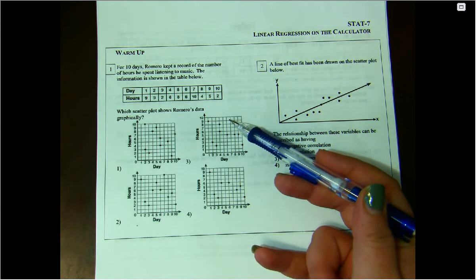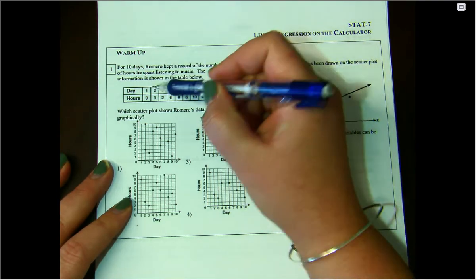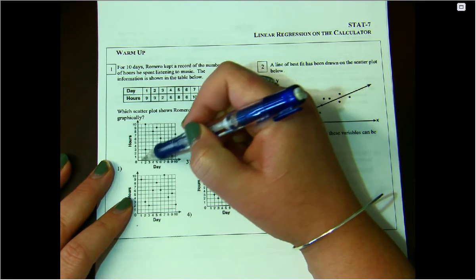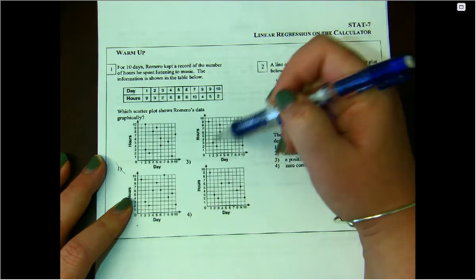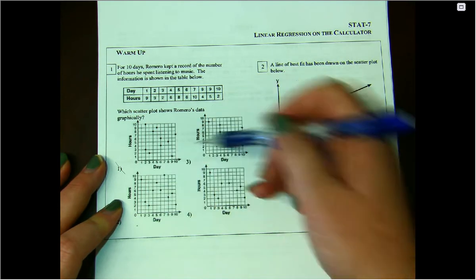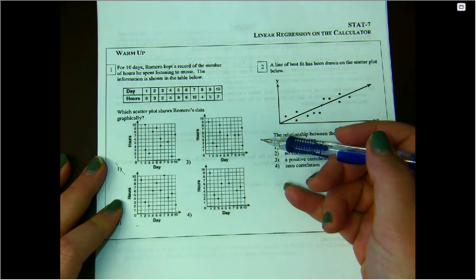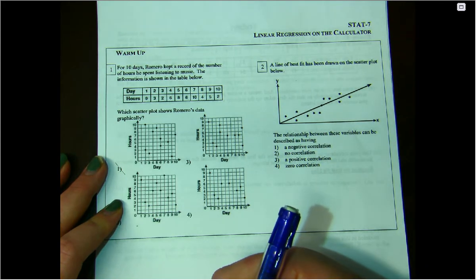All you're going to do is see the points plotted. This is an X for days, Y for hours. So 1,9 should be a point on the graph. It is not on this one, so it can't be this one. 1,9, that works. 1,9, that works. Okay, and you are going to get the correct answer. I think this should be part of your homework.